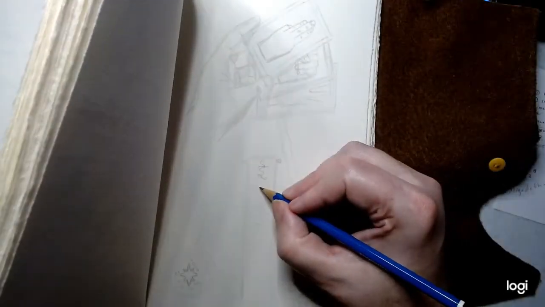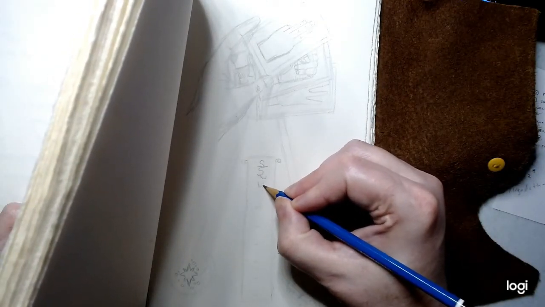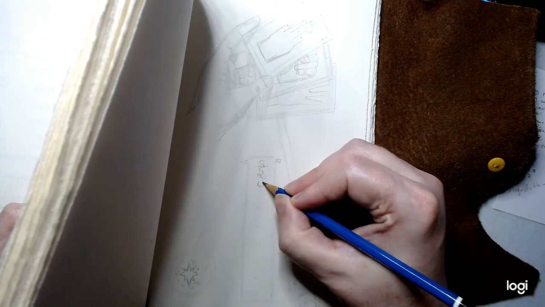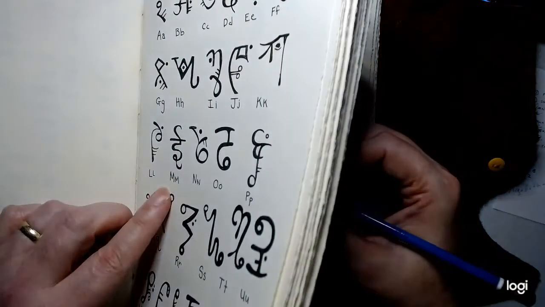And then E. E is a cool letter. It's got that almost Egyptian kind of thing going on.